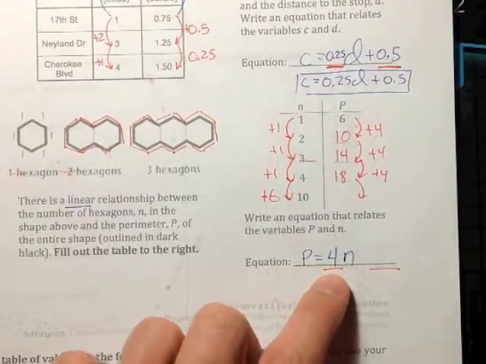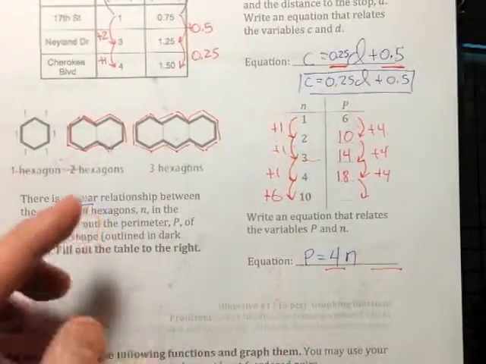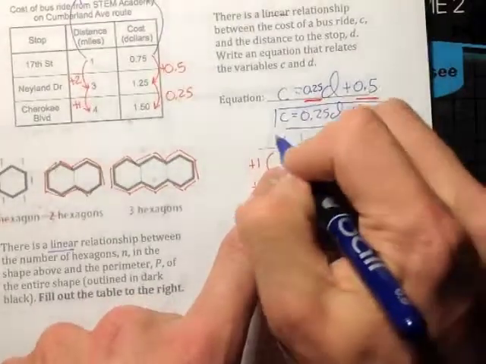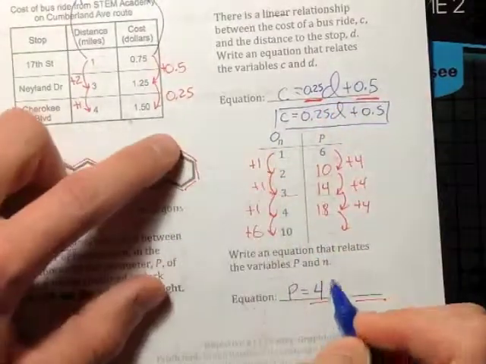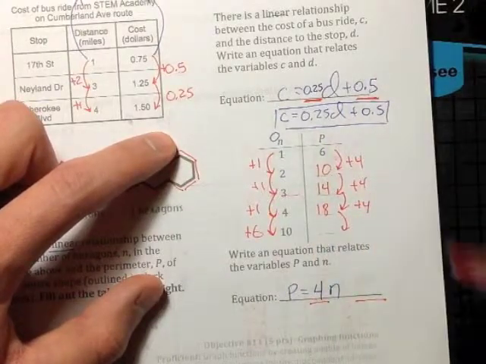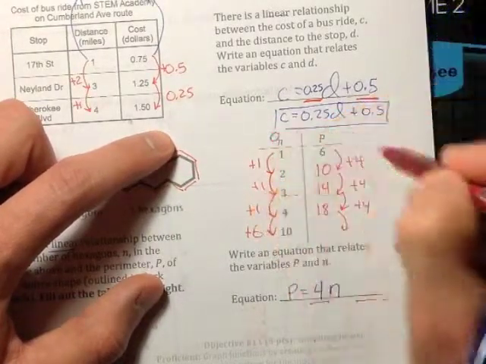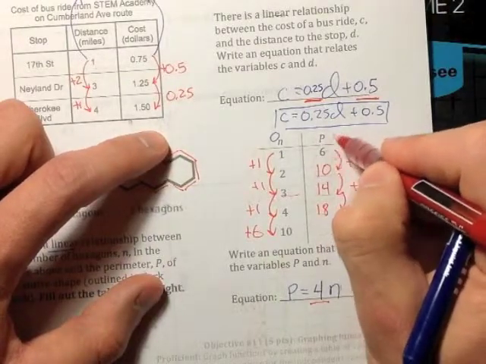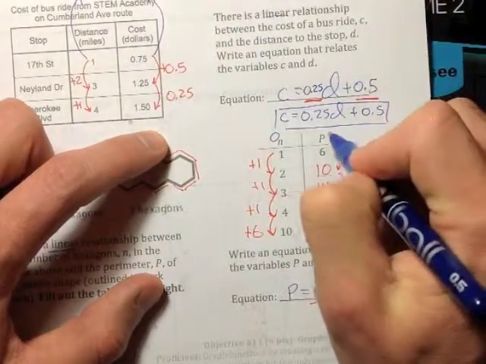Now, don't think of it as the number of hexagons, think of it as n. If n was 0, what would p be? Well, we would go down 1. Same thing here, we would go down 4. Okay, so 6 minus 4 is going to be 2.